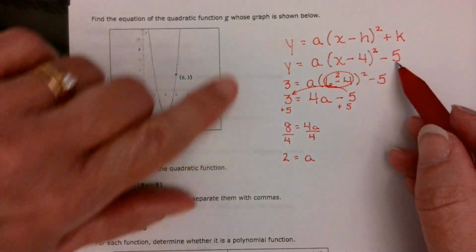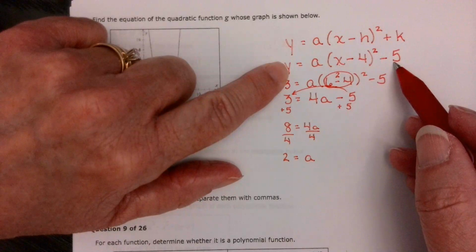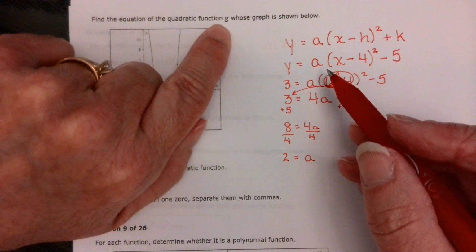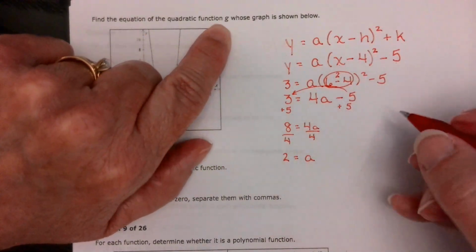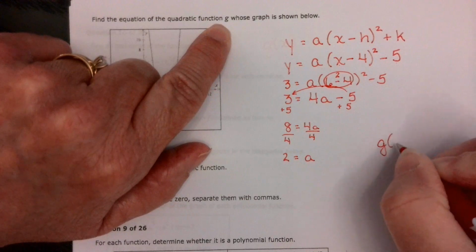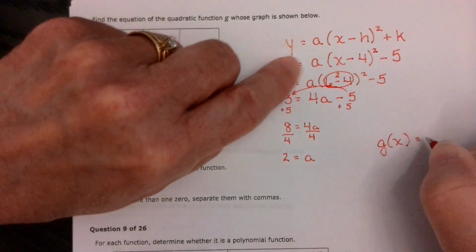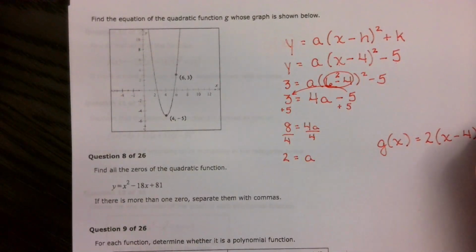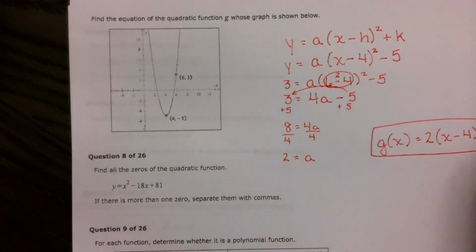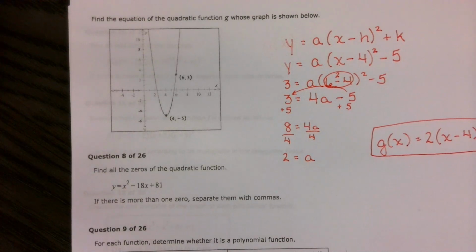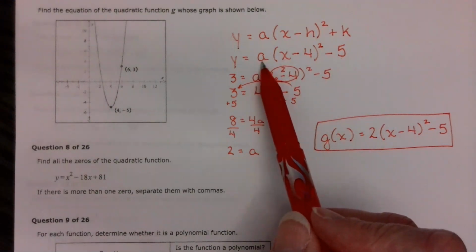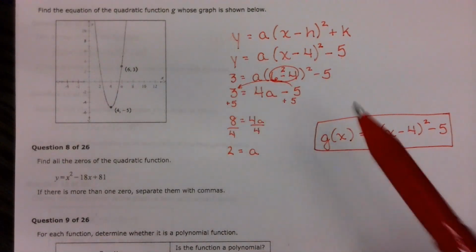So what I do is I go right back to this problem here, and I replace my a with 2. Now it says to find the equation of function g, so instead of y, I'm going to say g of x is equal to 2 times (x minus 4) squared minus 5. And that is in vertex form. So all I did was I took this equation and replaced a. And I didn't call it y, I called it g of x.